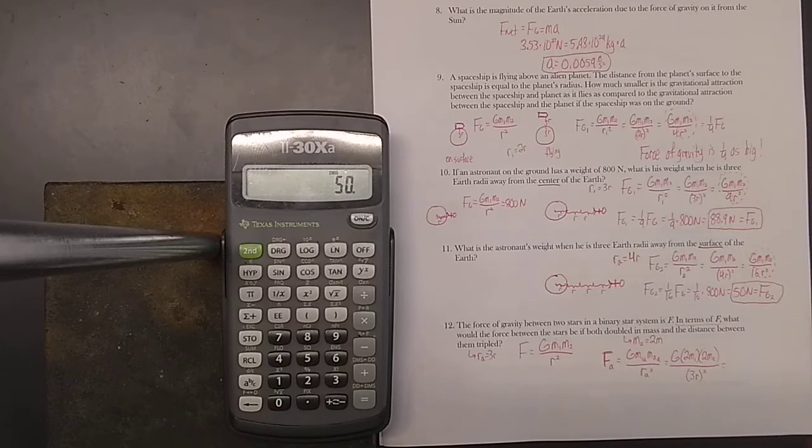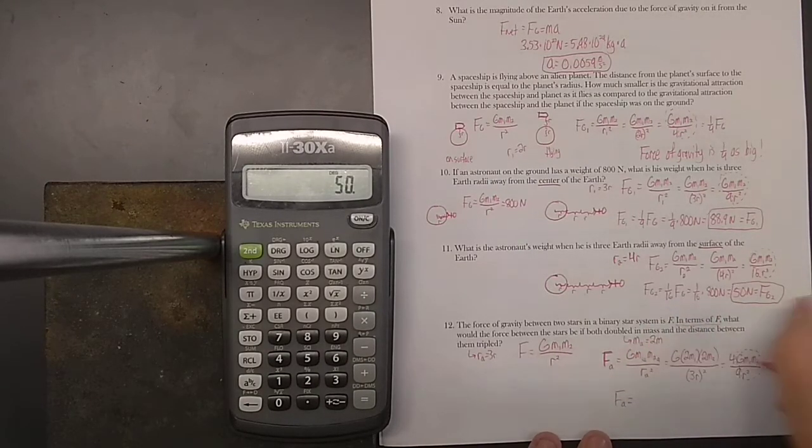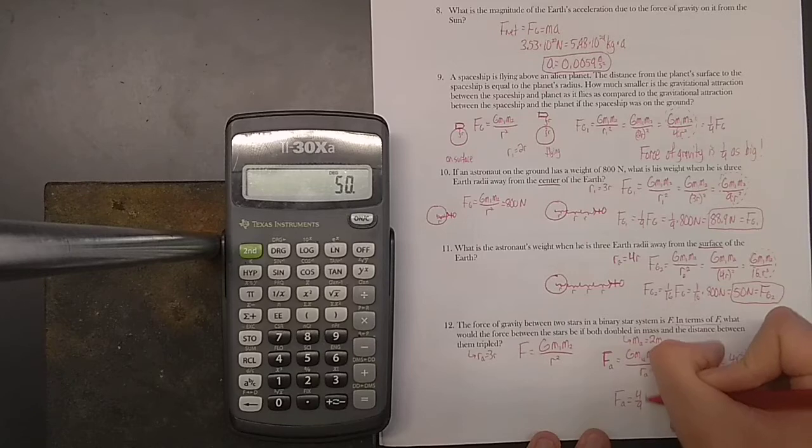I can treat the top and the bottom separately. I can bring these 2's out to the front and multiply them together. That'll give me 4G m1 m2. This whole thing on the bottom will turn into 9r squared. And so we see that Fa will turn into 4/9 the original.